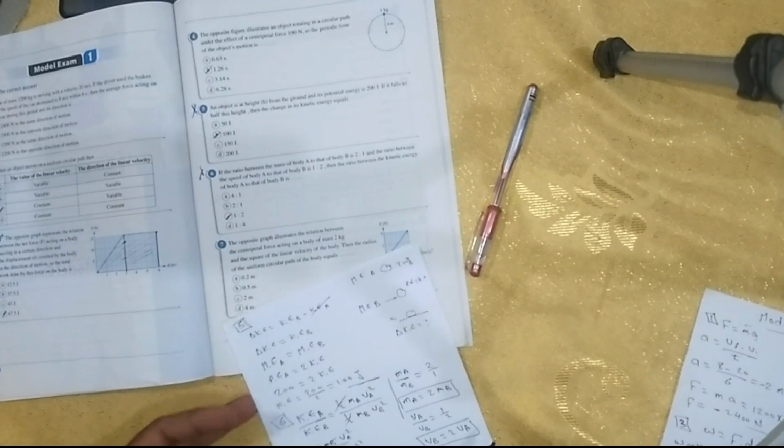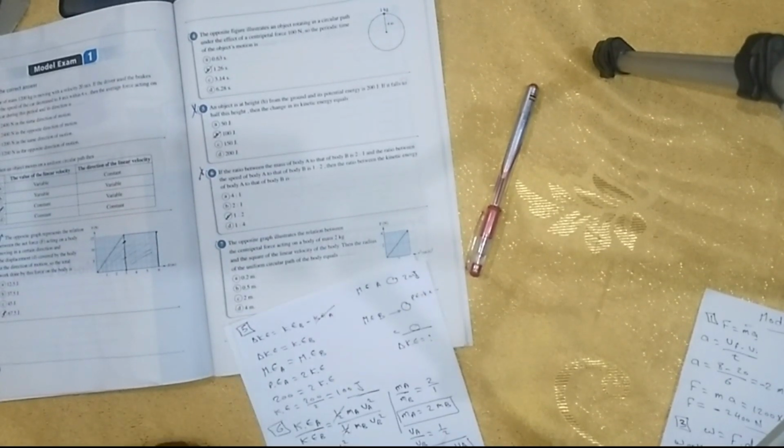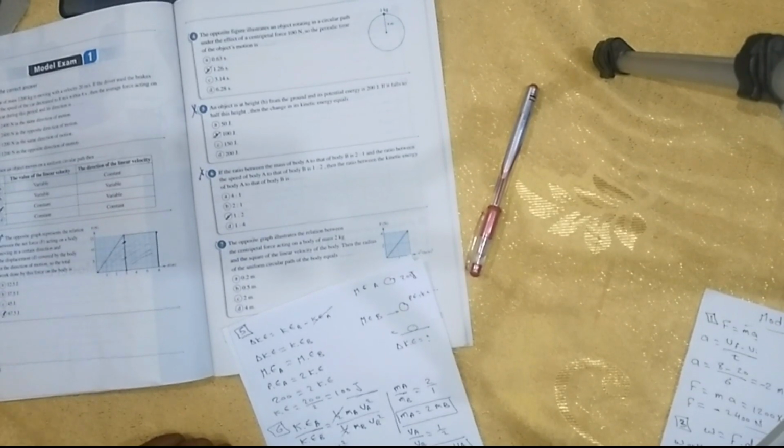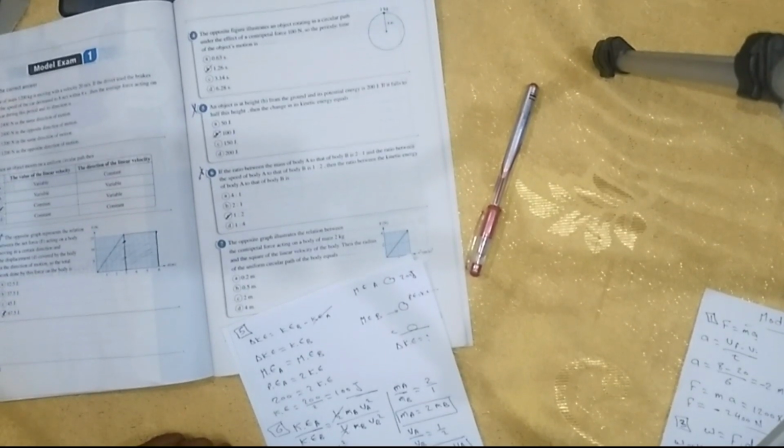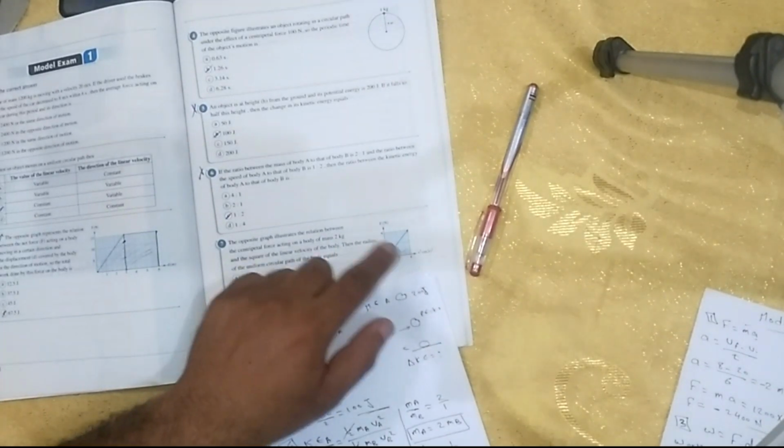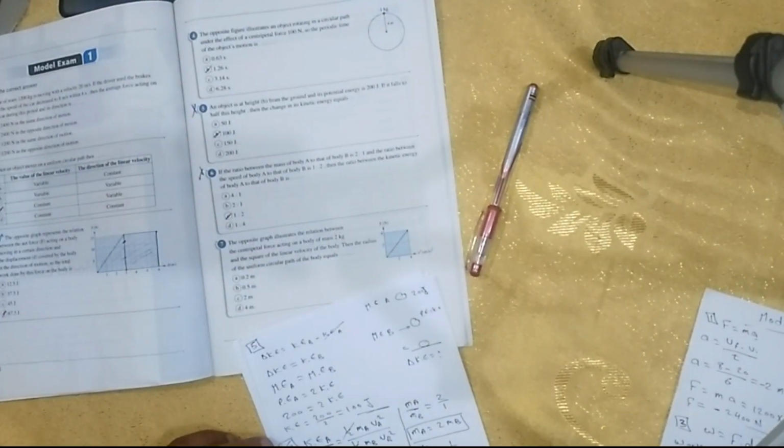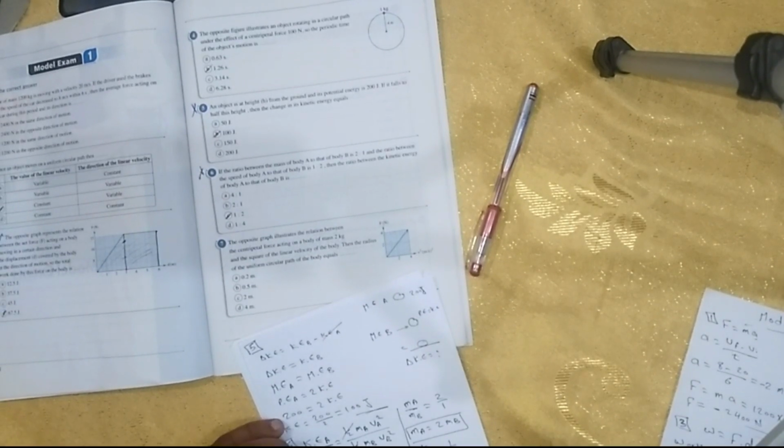Okay, another problem. Number 7. The opposite graph illustrates the relation between the centripetal force acting on a body of mass 2 kg and the square of the linear velocity, the relation between F and V square. Then the radius of the uniform circular path of the body equals, we need to calculate the radius.